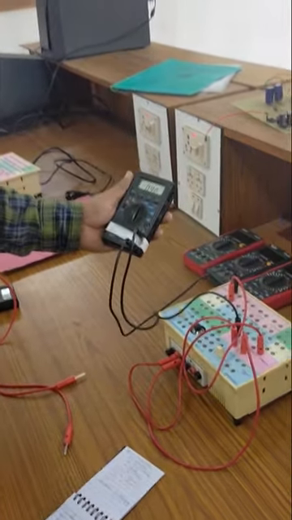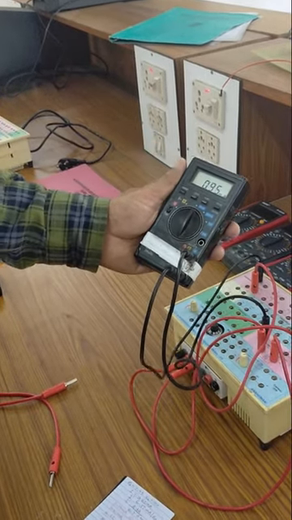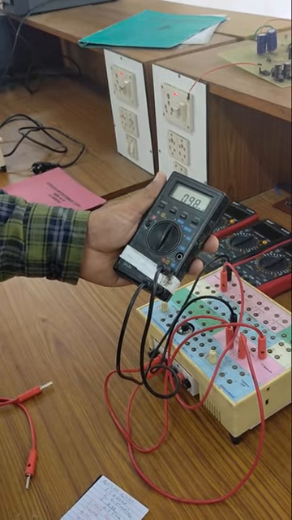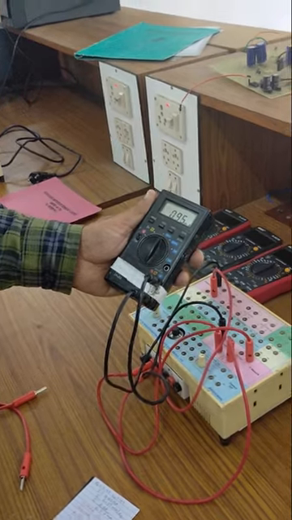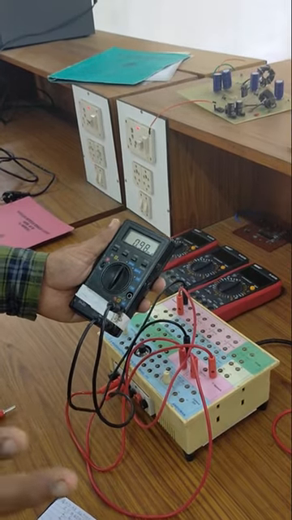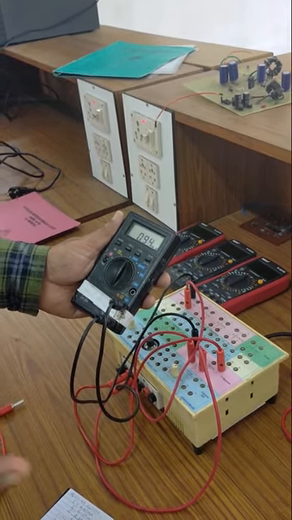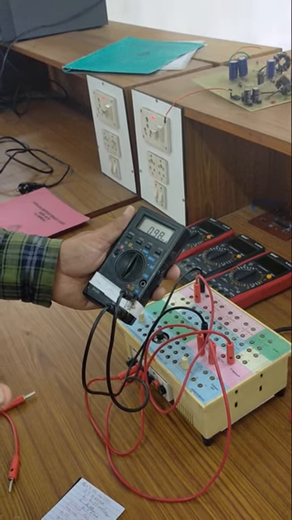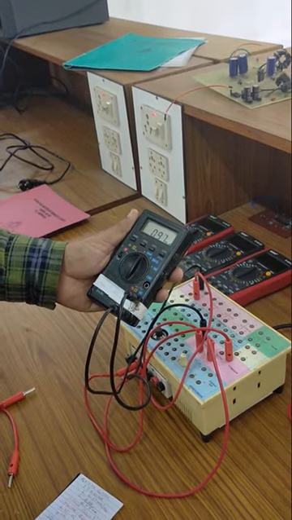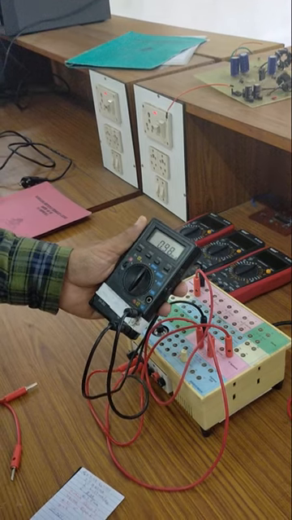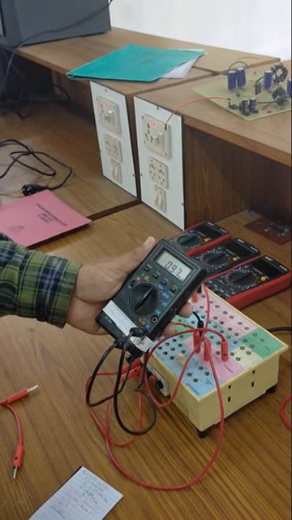See, this current is again, we will get this current as 0.93, 0.95 milliampere. Means it proves that after interchanging the position of the input source, the current flowing through the particular branch, or output current, remains the same. Hence we can say that the reciprocity theorem is verified.